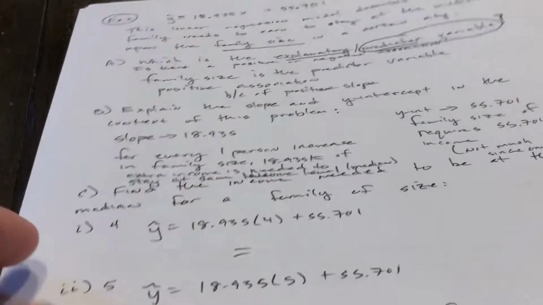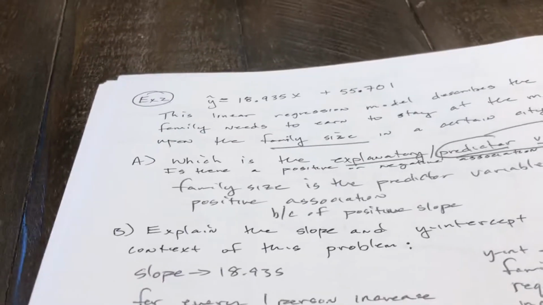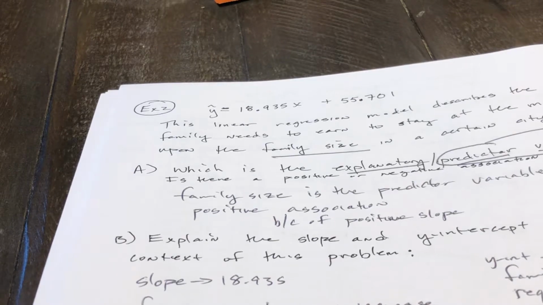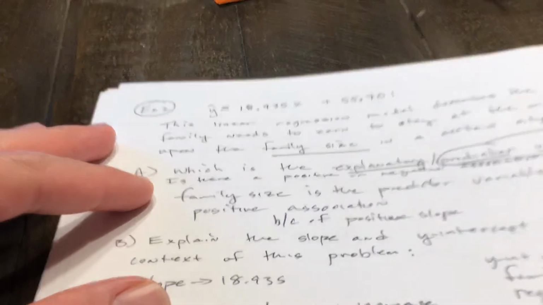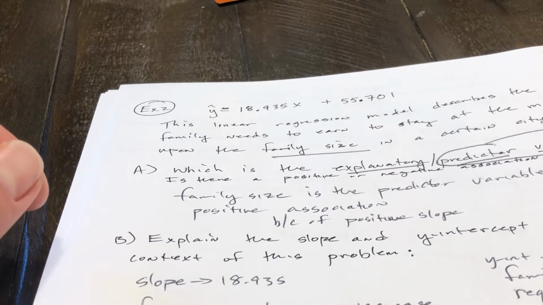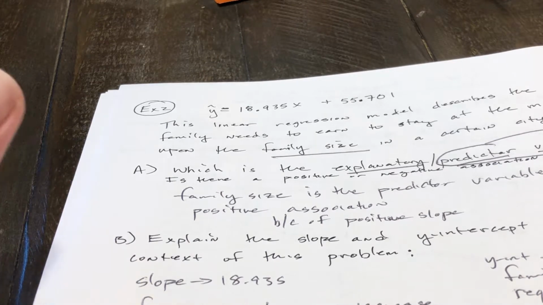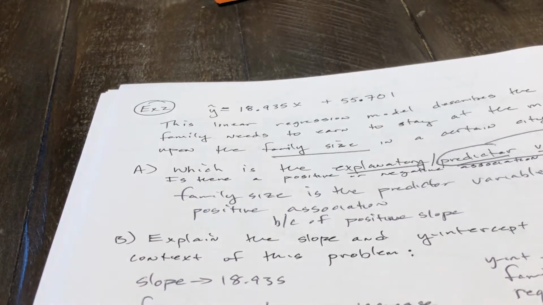Let's talk about number 3 together. So let's say I give you the linear regression equation: y hat is equal to, your calculators say, ax plus b. This linear regression model determines the income a family needs to earn to stay at the median based upon the family size in a certain city. There's government data on the size of your family, what puts you in upper middle class, lower middle class, that sort of thing, based upon your family size.